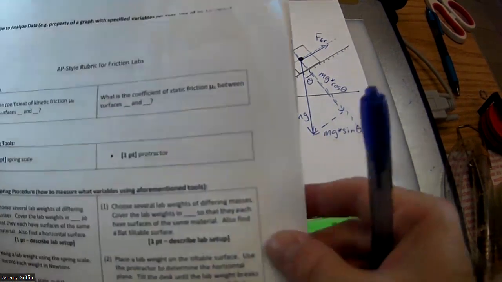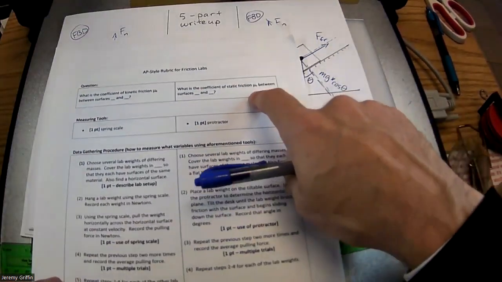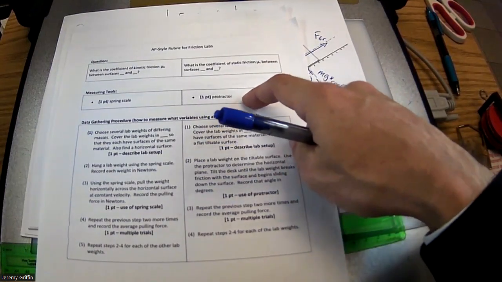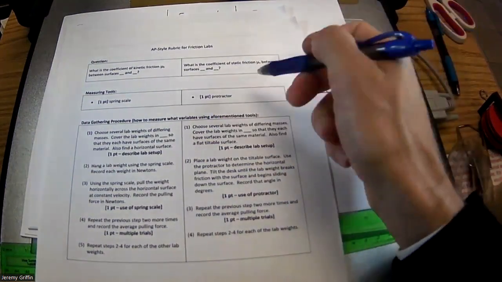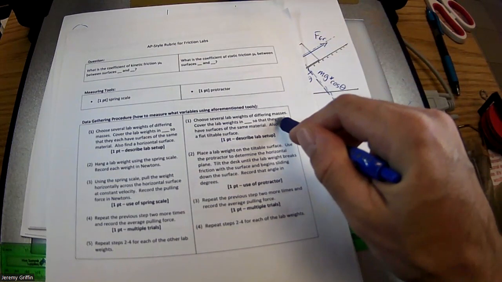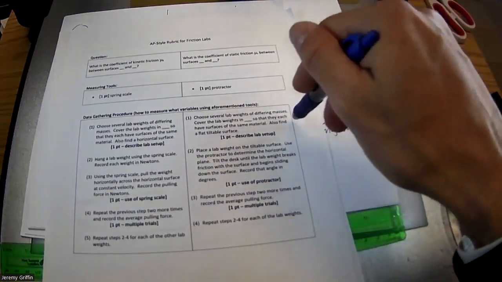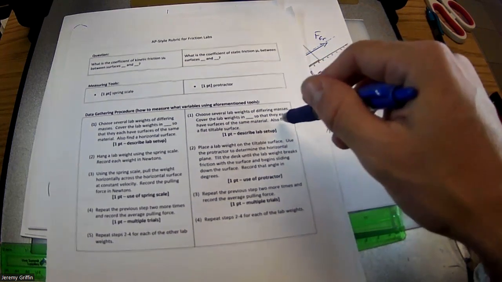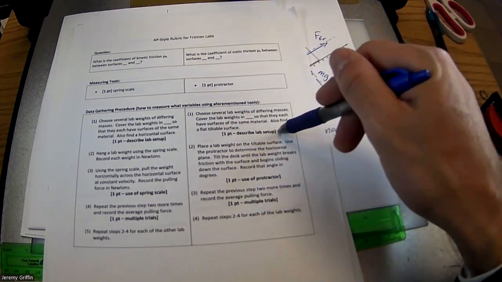All right, let's do the points for this real fast. So it's the same question. What's the coefficient of friction? This time you only had to use the protractor. You could do the whole lab with just the protractor, nothing else. Give yourself a point if you said that. Again, this is if you did the write-up for the second half. Choose several lab weights, different masses, cover them in some material so that the material is controlled for. Find a tiltable surface, 1 point for the setup.